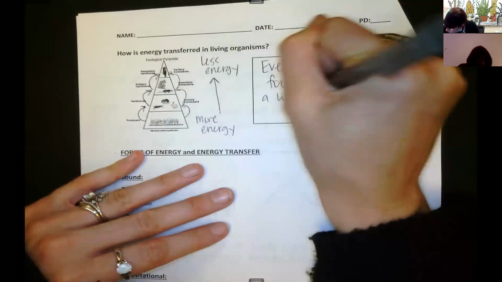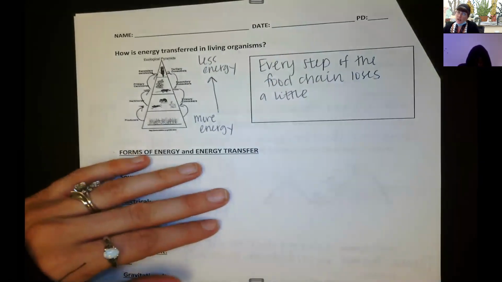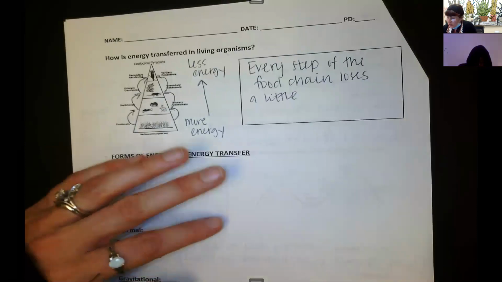If I collect your study guides and it is missing stuff, I will not give you full credit.